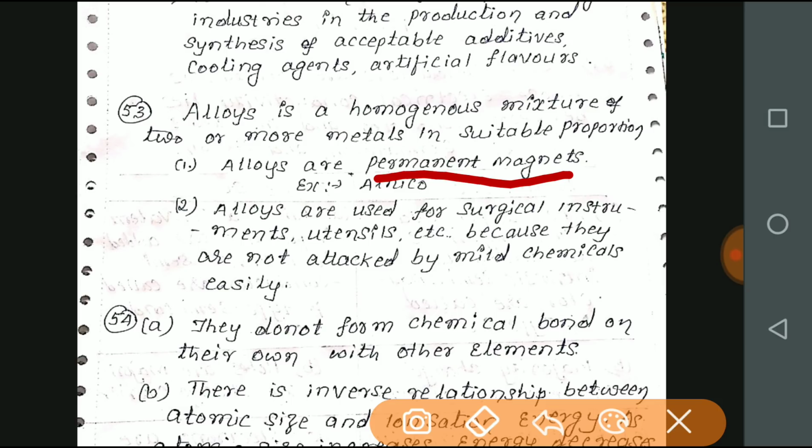Also, alloys are used for surgical instruments and utensils because they are not attacked easily by mild chemicals. So, this is the answer for alloys and the properties of alloys. Now, next question.